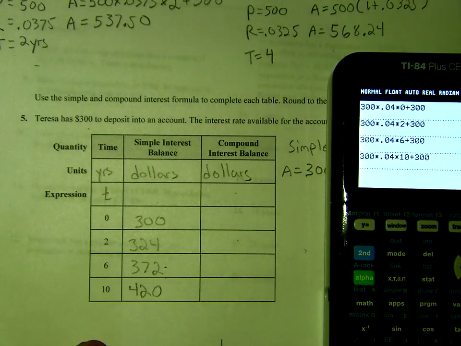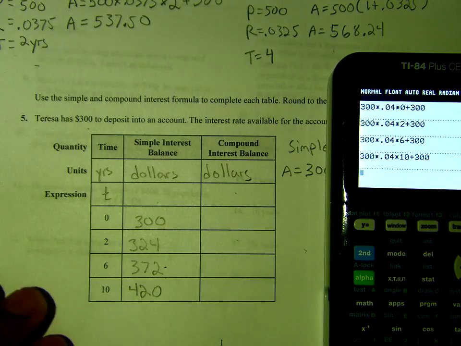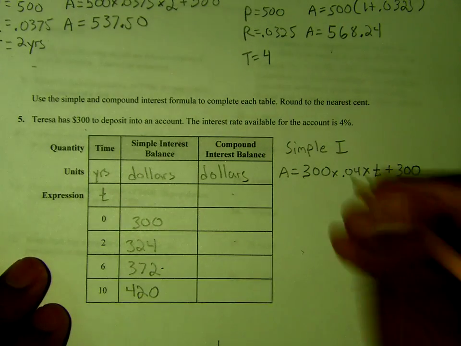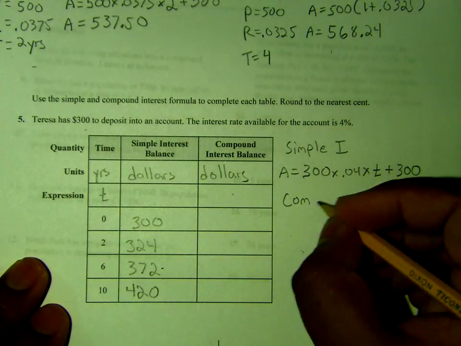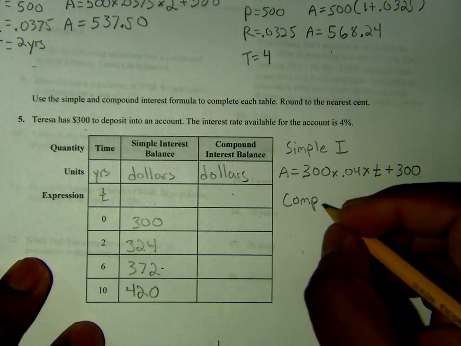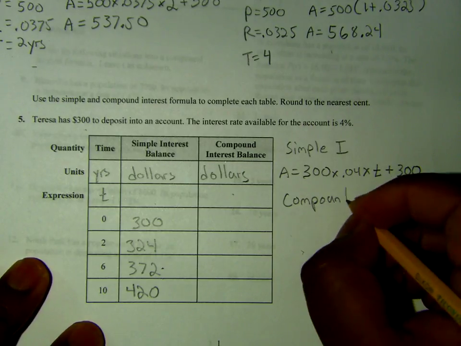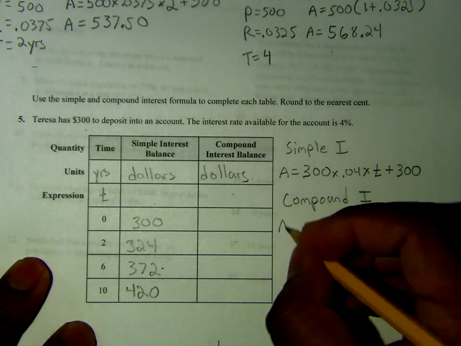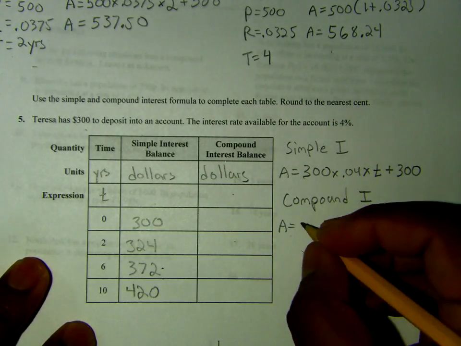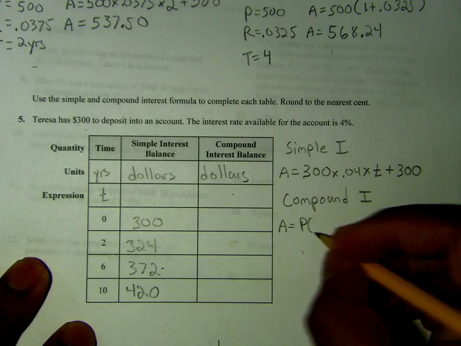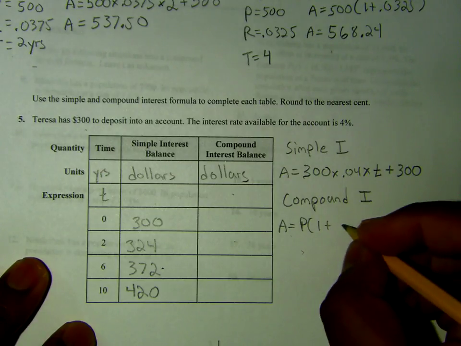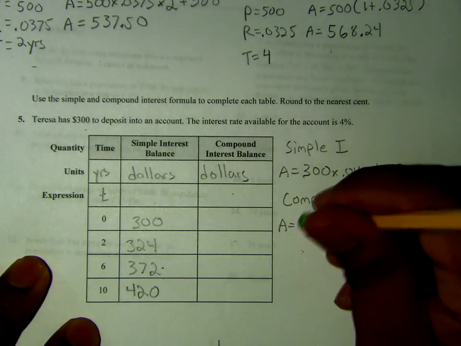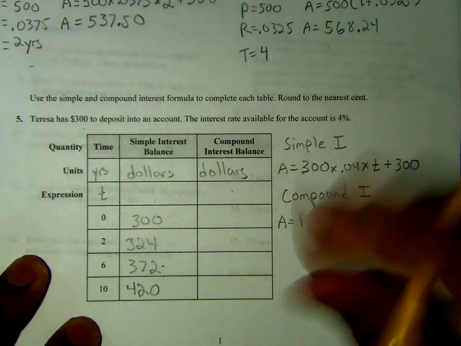Now I'm going to go ahead and show you how to do the compound interest. So we're going to start with the formula. And with the compound interest, our formula is going to be A is equal to P times 1 plus R raised to the t. But I'm going to go ahead and put those values in like I did on the simple interest.